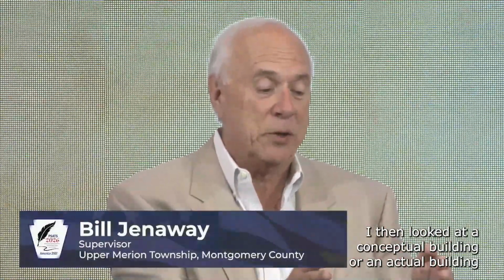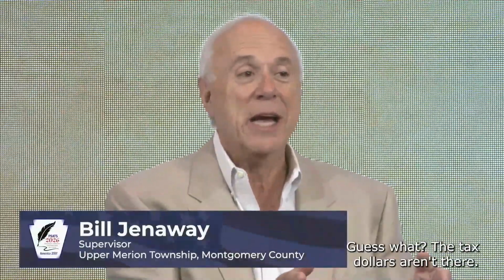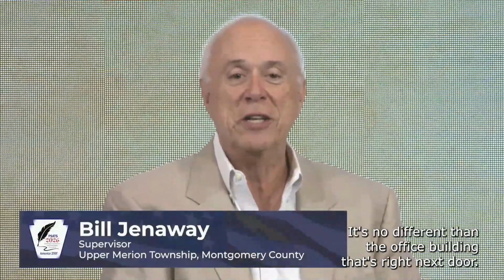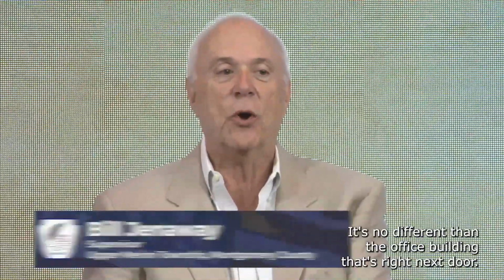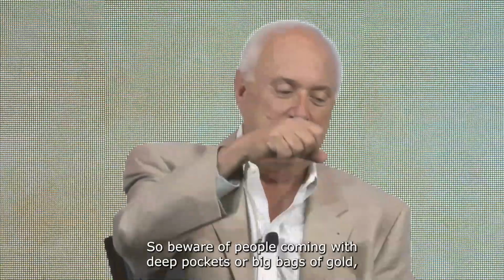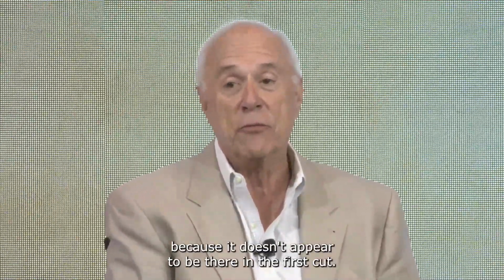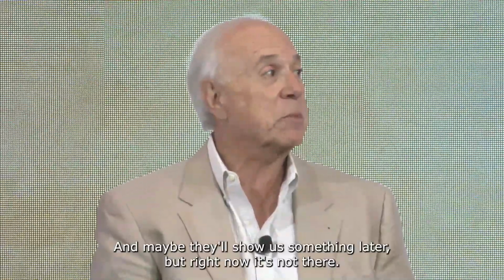I then looked at a conceptual building, or an actual building that they have now that's a data center. Guess what? The tax dollars aren't there. It's no different than the office building that's right next door. So beware of people coming with deep pockets or big bags of gold, because it doesn't appear to be there in the first cut. Maybe they'll show us something later, but right now it's not there.